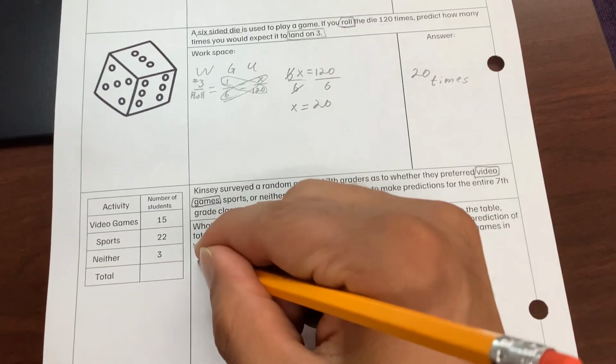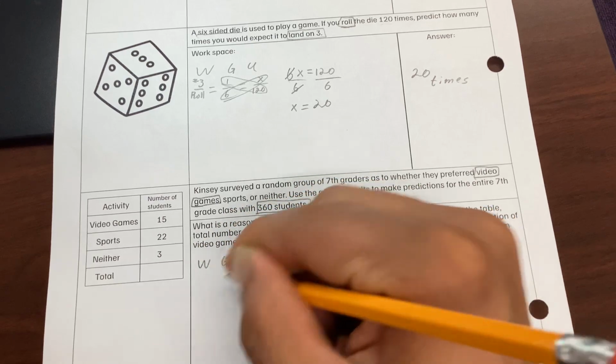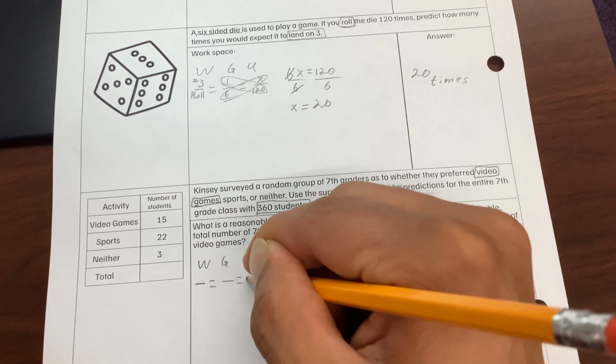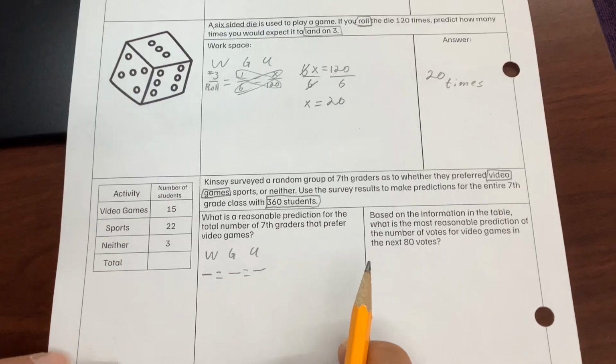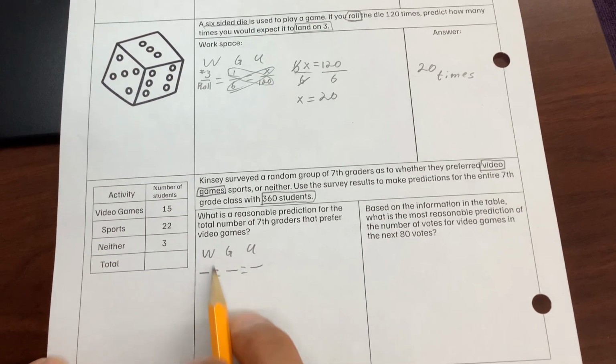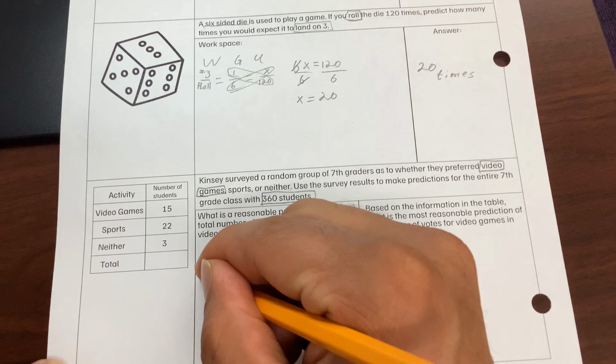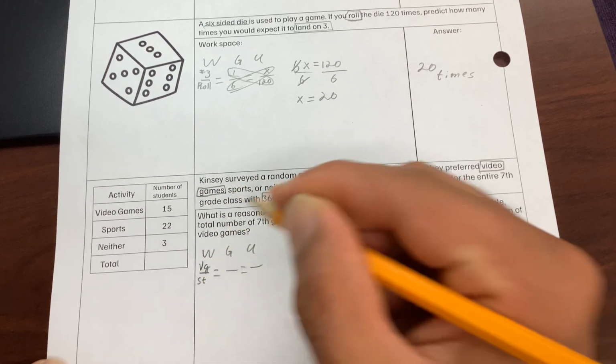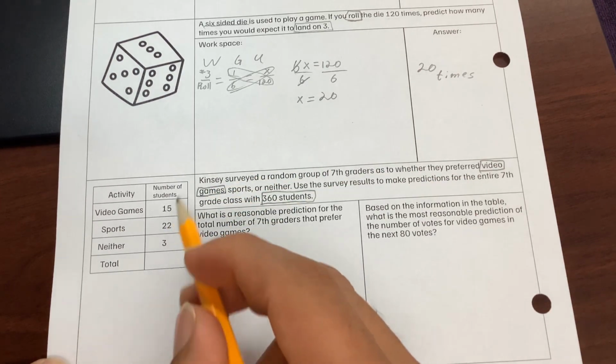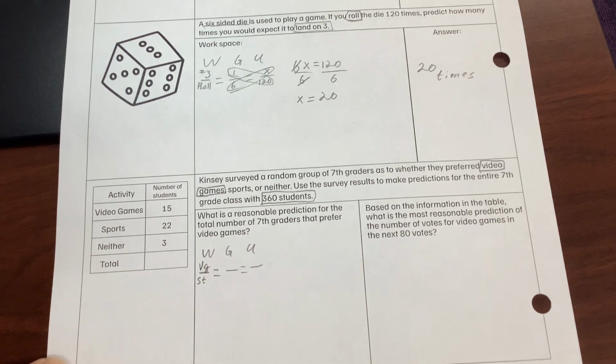So let's go ahead and set up a WGU. And what will happen is that we will encounter missing information that we have to go ahead and make up for. So I know that we're talking about video games, so I'm gonna put down VG for video games. I'm gonna put down ST to represent students, because we're talking about the total number of students compared to the video games that they play, or the ones that preferred playing video games. How does that work out?